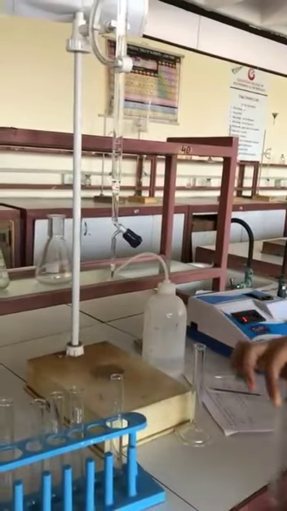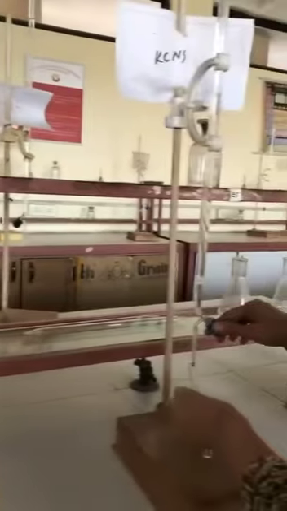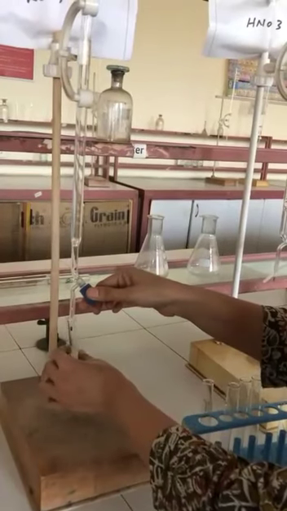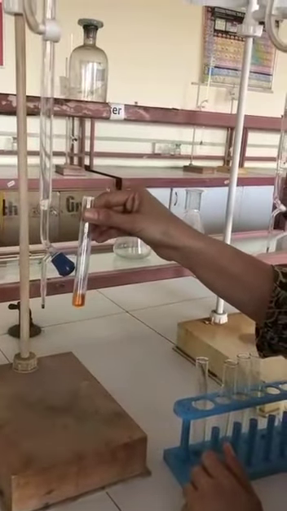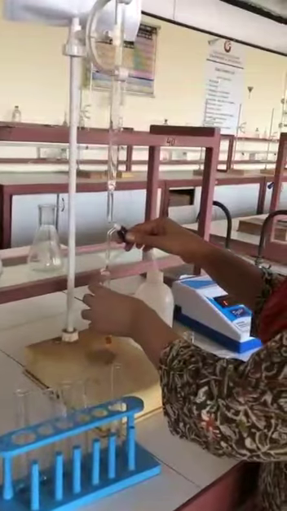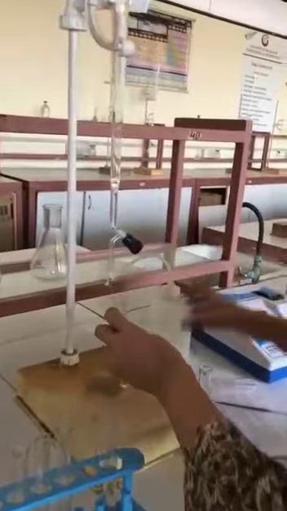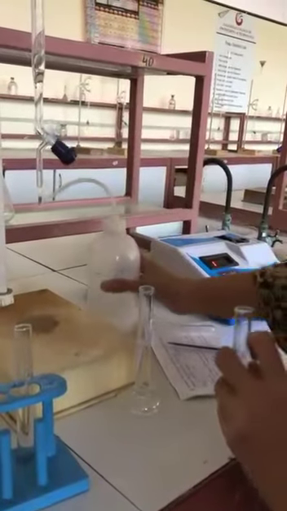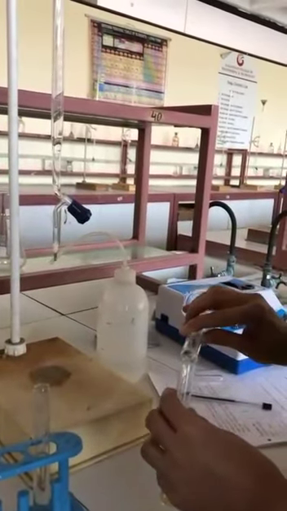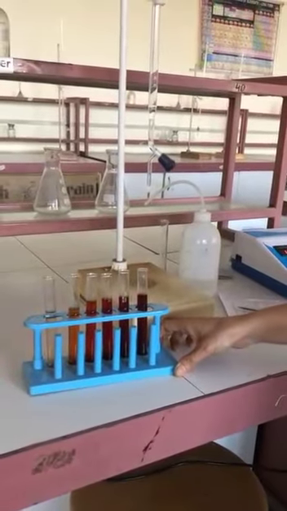In the second test tube, we have to add 0.5 ml iron 3, 0.5 ml KCNS. Now, KCNS is a color developing agent, that's why the solution becomes colored. Now, we have to add 1 ml HNO3 and the rest 8 ml distilled water. In the same way, you have to prepare 6 test tubes.